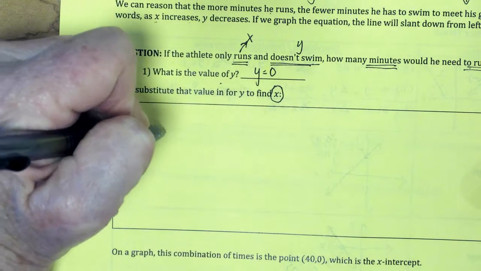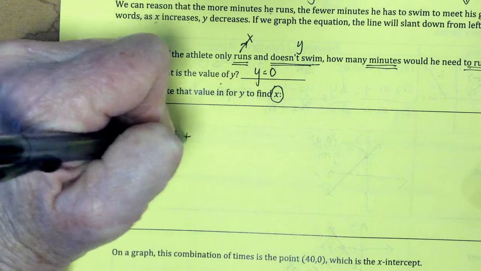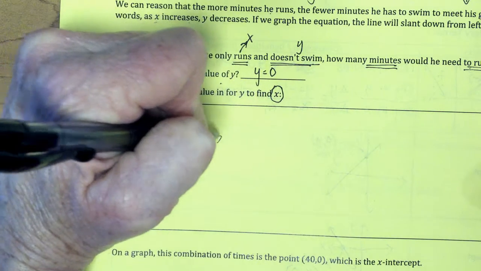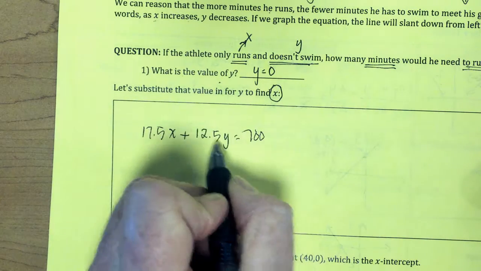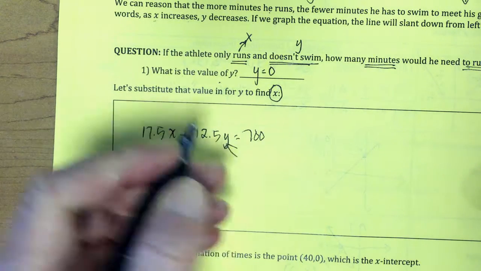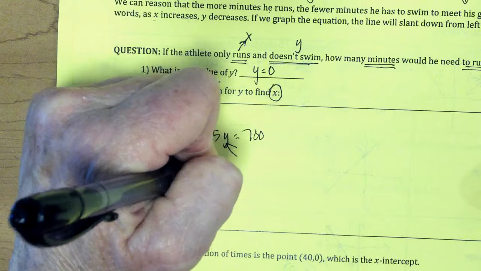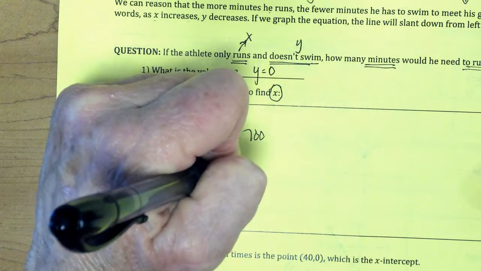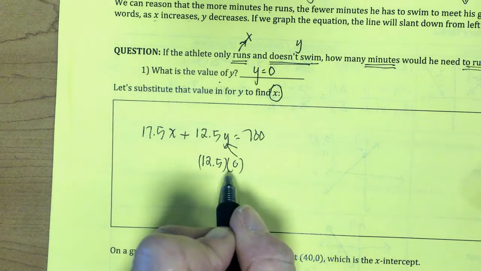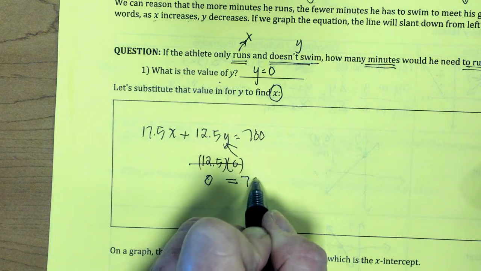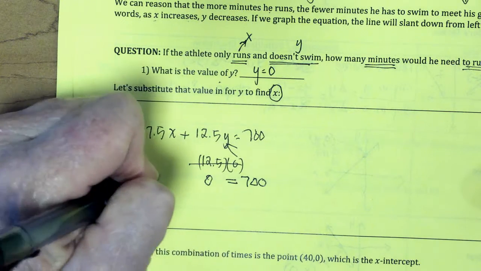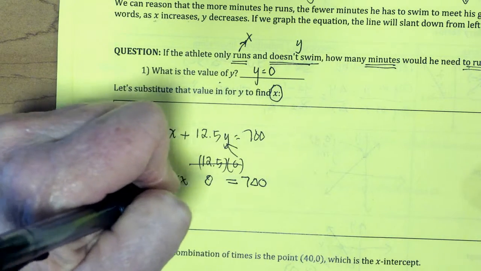I got 17.5x plus 12.5y is equal to 700. Now remember, I'm going to make y 0. So in other words, I'm going to take 12.5 and multiply it by 0. Well, this is 0, equals 700, and I've got 17.5x.